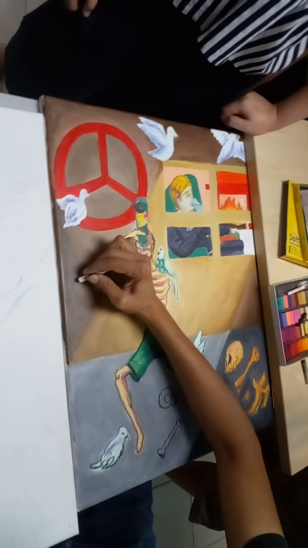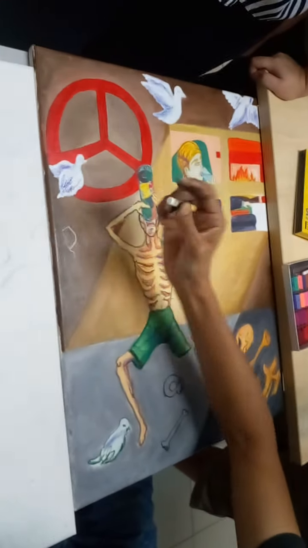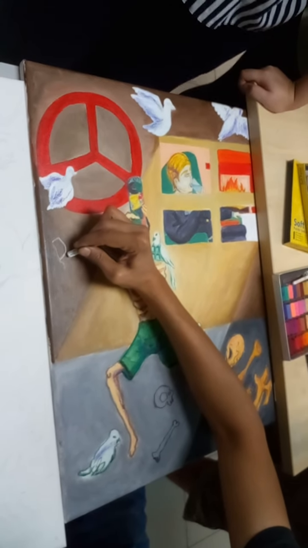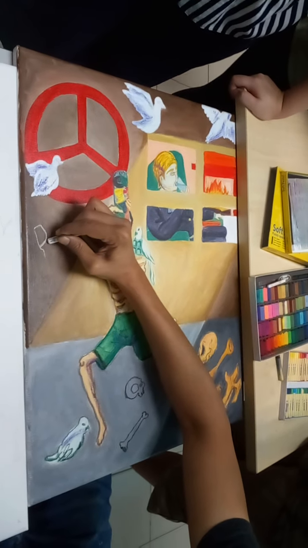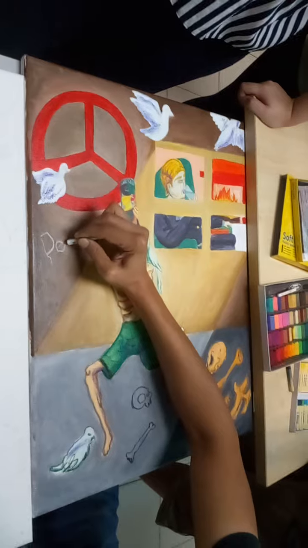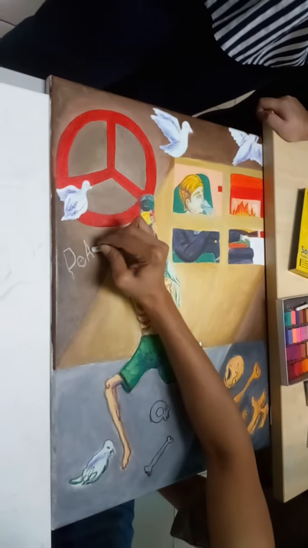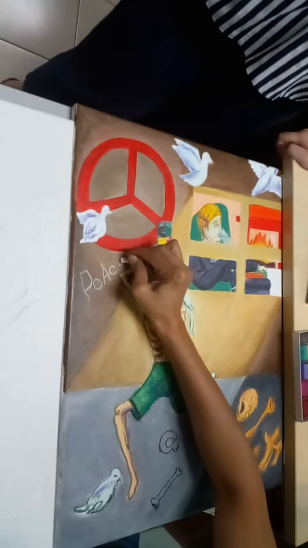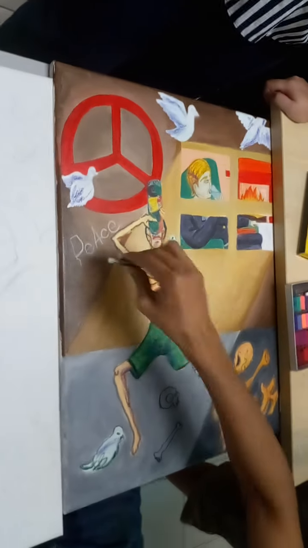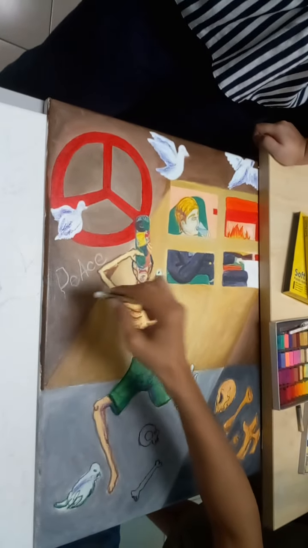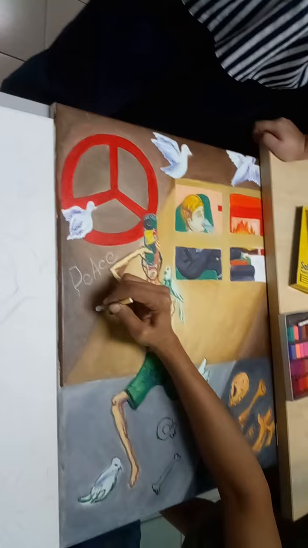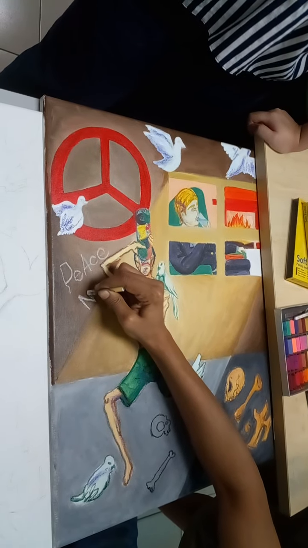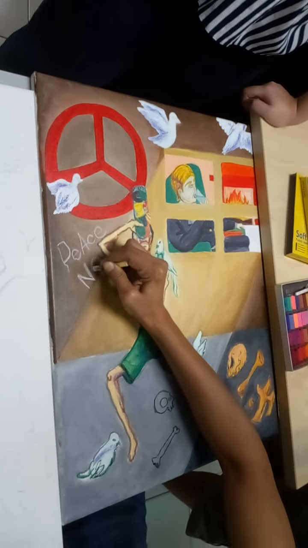For example, this one, just like a graffiti, but it's not a pure graffiti, it's like a vandalized kind of graffiti piece. This is a part of illustrations. We mixed up. No peace.